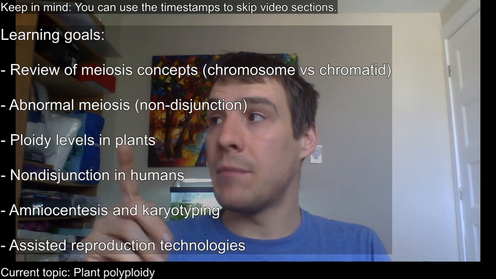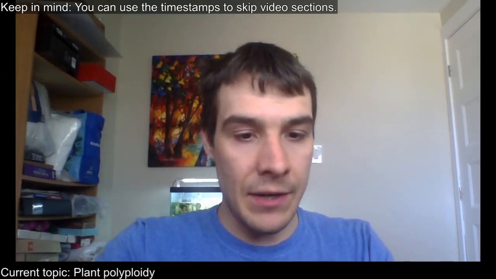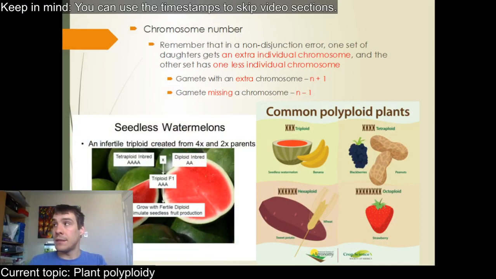Okay, next up, we're on ploidy levels in plants. Sometimes this is actually useful for us. Sometimes we actually take advantage of plant polyploidy. For example, a lot of our plant cultivars are polyploid. Diploid is normal, but your typical seedless watermelon or banana, which is also seedless, are triploid.